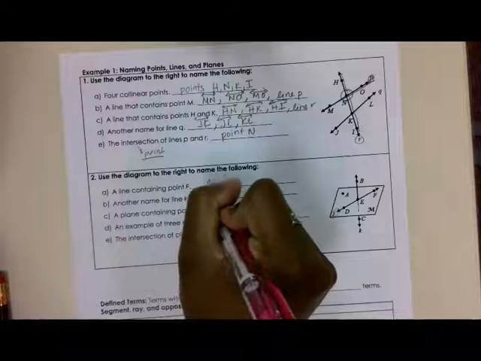A line containing point F. So if we look here, there's numerous ways to name this line. I'm going to just use the script letter and use line J. You can name it line DE, line EF, or line DF. Okay? Another name for line K. So if we look at line K, let's name it by 2 points. So that's line BE. Okay?